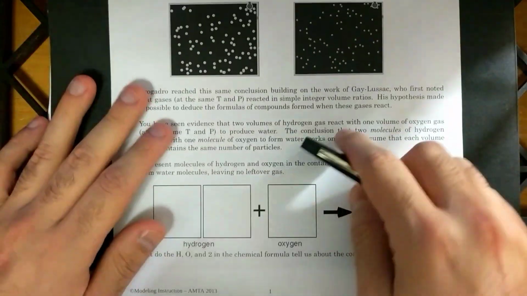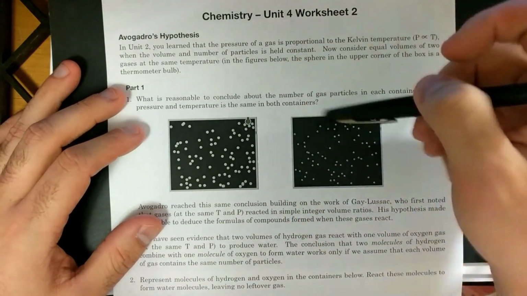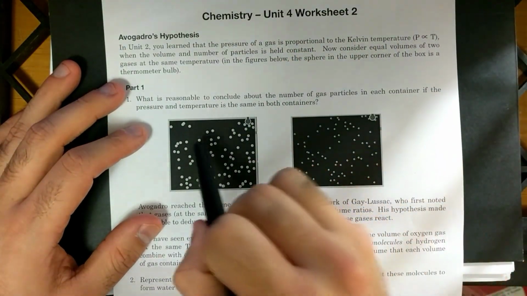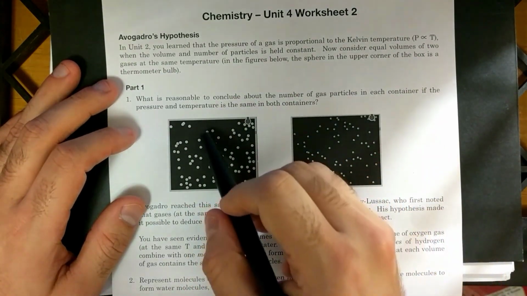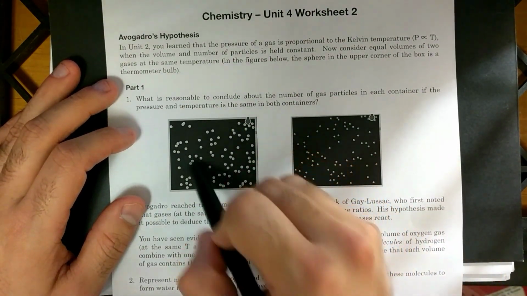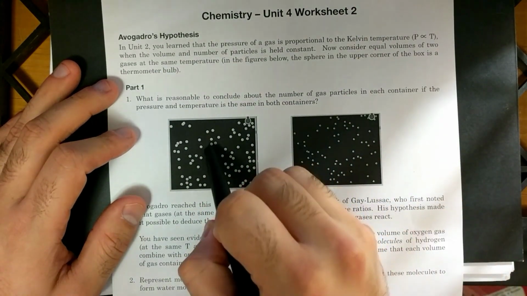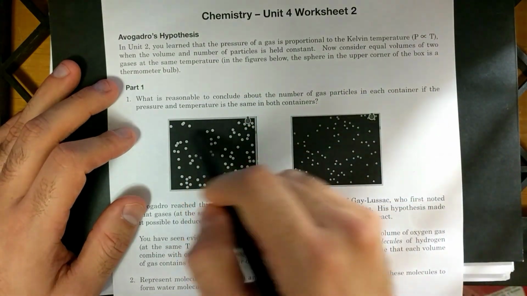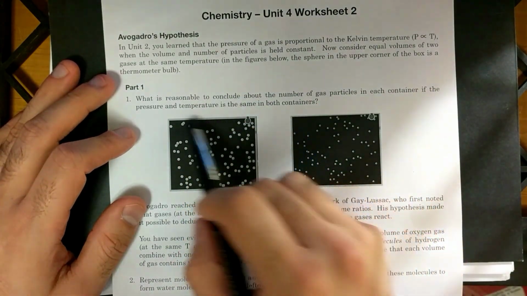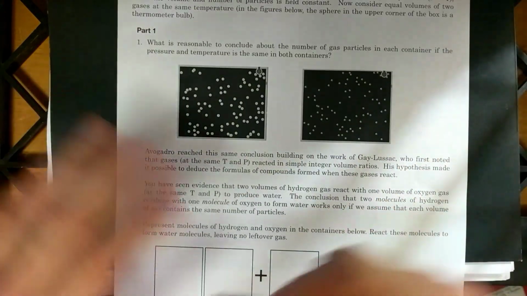So, just to remind you, if I have same volume, same pressure, and same temperature, that means I must have the same number of particles in both of these boxes. So if I have 100 particles in here, I must have 100 particles in here. Even though these are two different gases, I should have the same number of particles. What is reasonable to conclude about the number of particles?